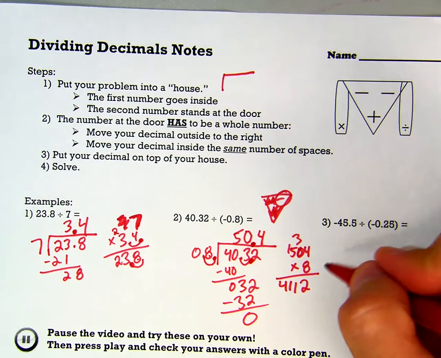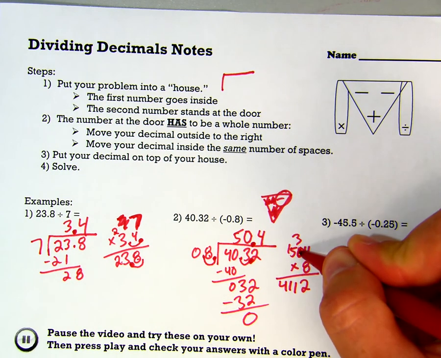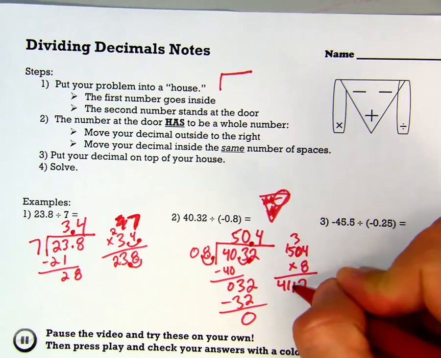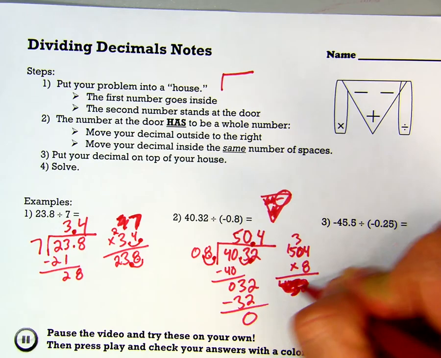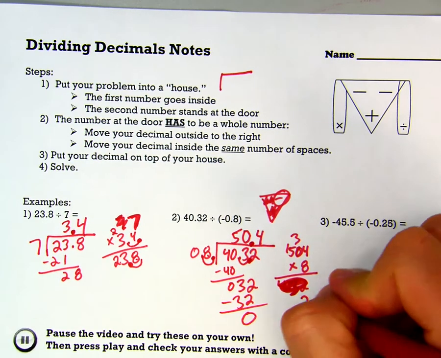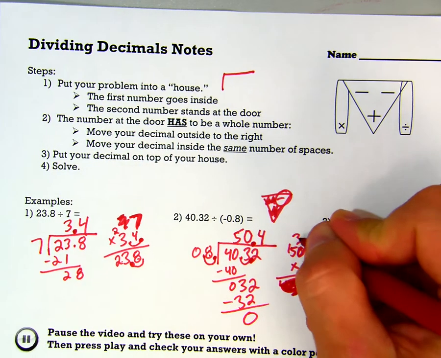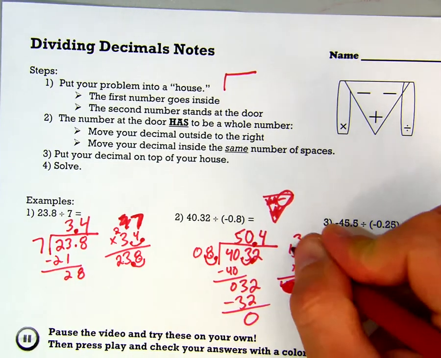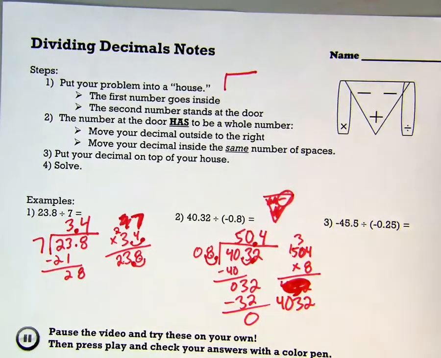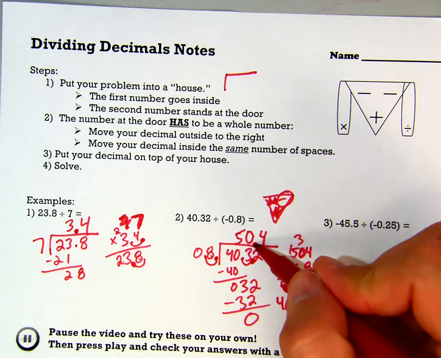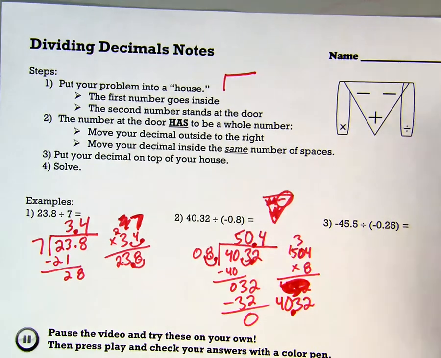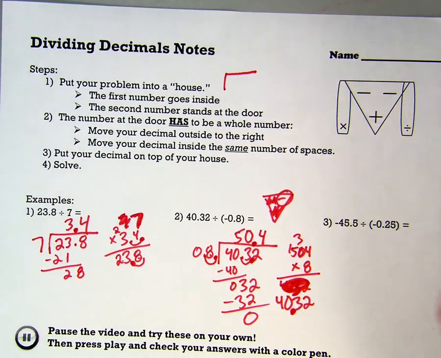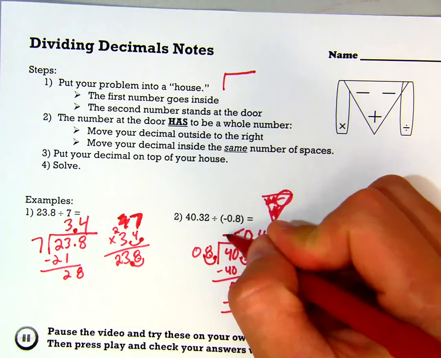Let's try that again. 8 times 4 is 32. 8 times 0 is 0, plus 3. And then 8 times 5 is 40. Since I moved my decimal place over twice, once with the 50.4 and once with the 0.8, I move back over twice and I get 40.32. So yes, it does work. And again, my answer is negative because it's a positive divided by a negative.